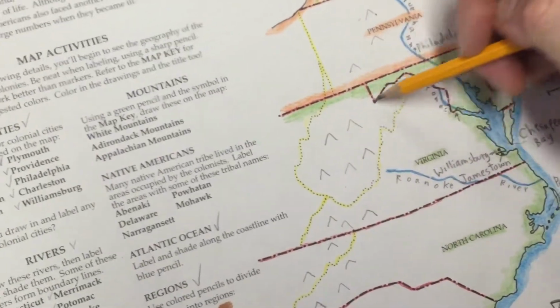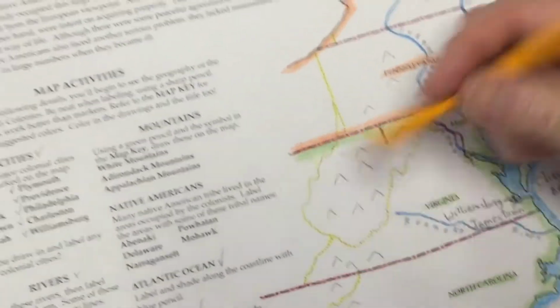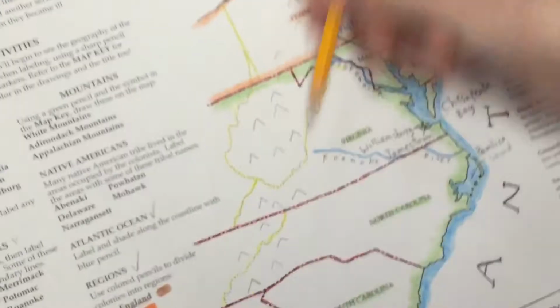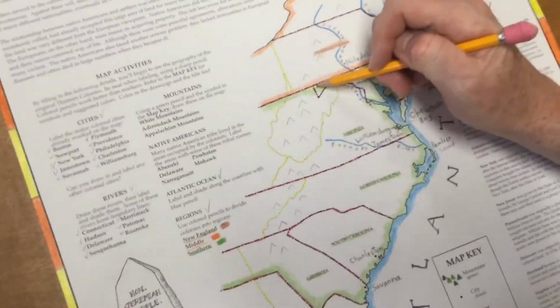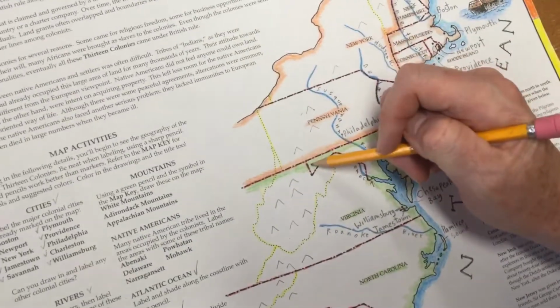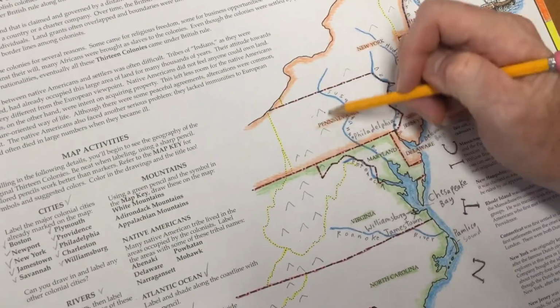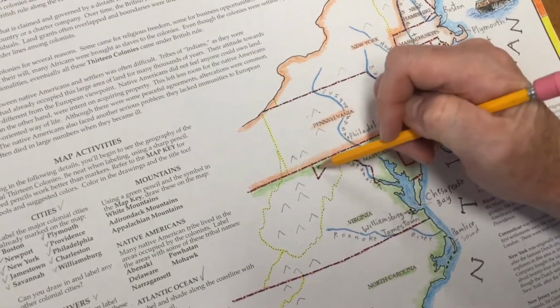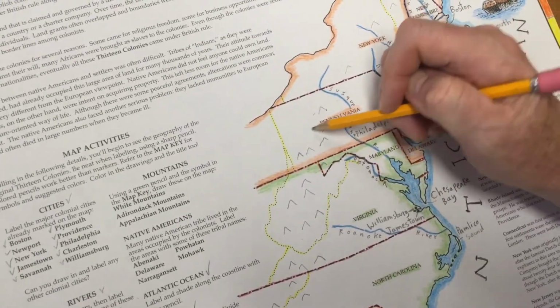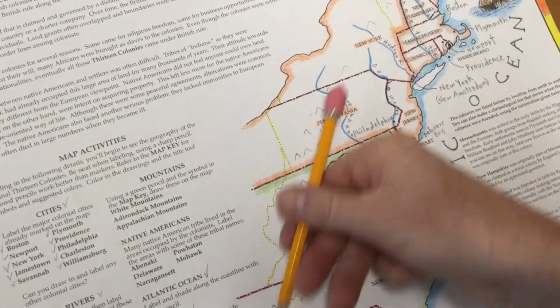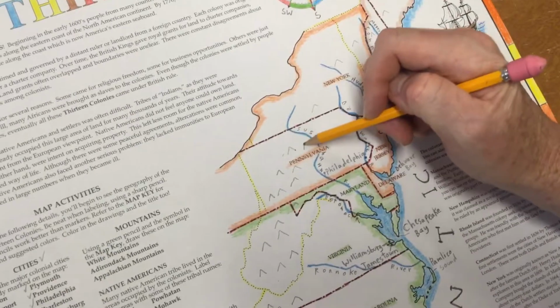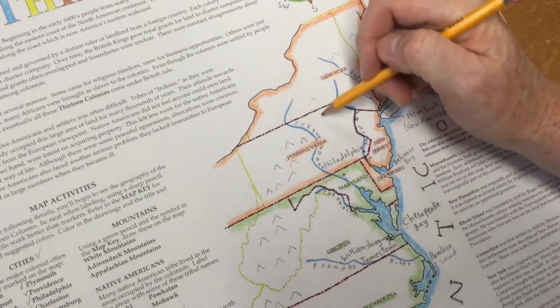You can see I'm following sort of a diagonal line there. Going up into Maryland, I don't think there were too many. You could put one in the westernmost portion of Maryland. But in Pennsylvania, they start to angle over toward New England.